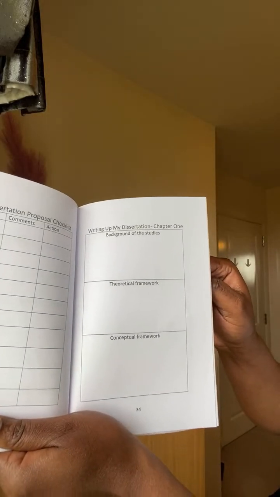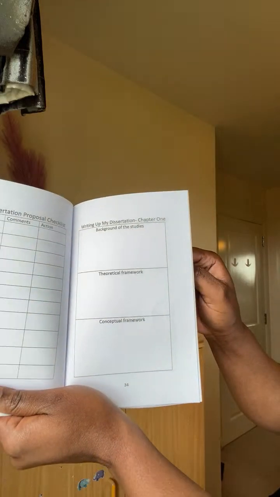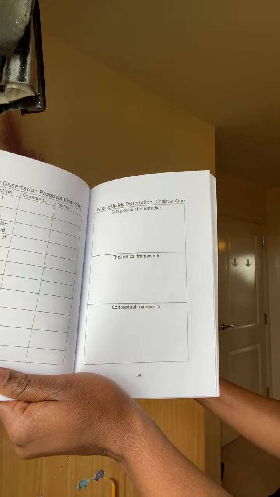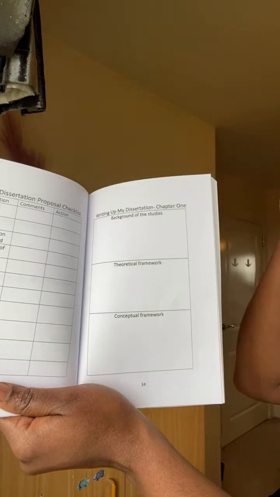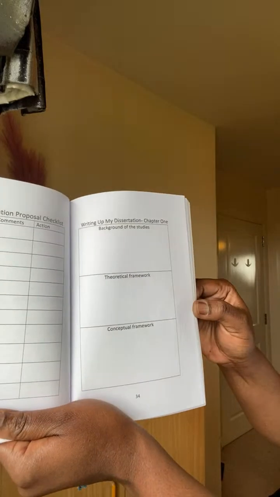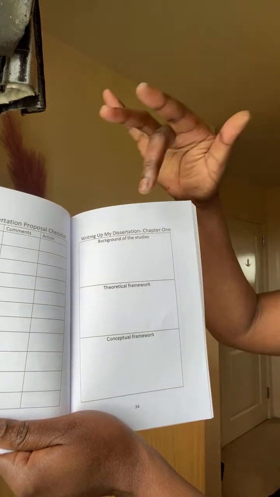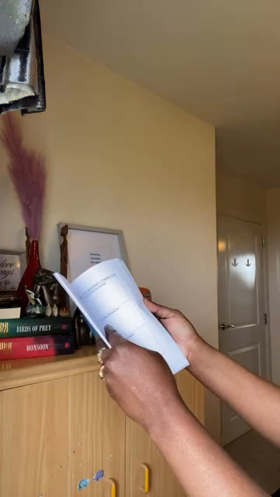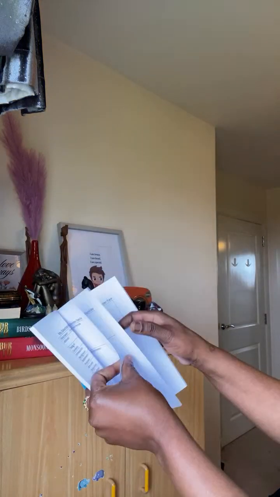And the next one is the theoretical framework, and then we have the conceptual framework. So you can write this down. Part 1 of your dissertation. We said we're starting with a background of studies, a theoretical framework, and conceptual framework. So that's part of chapter 1.